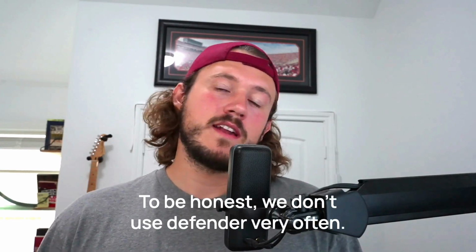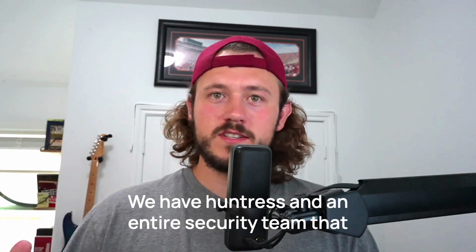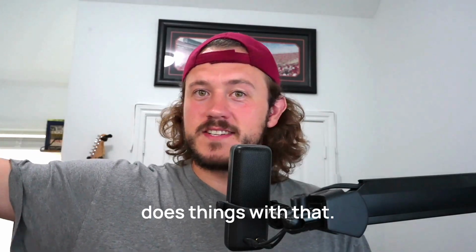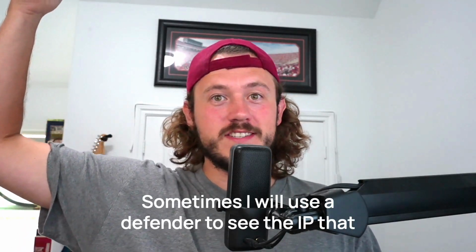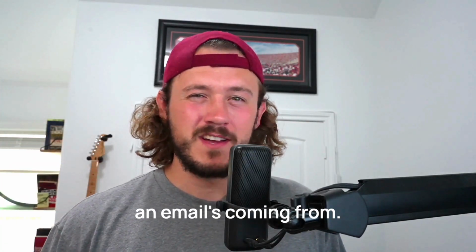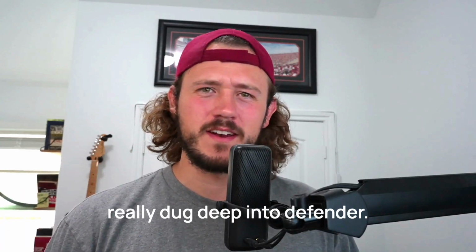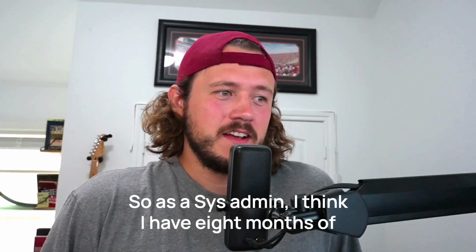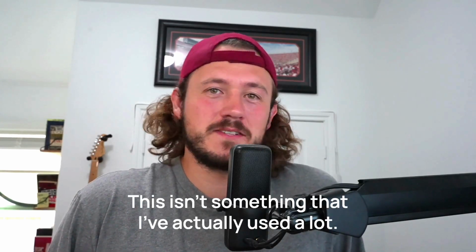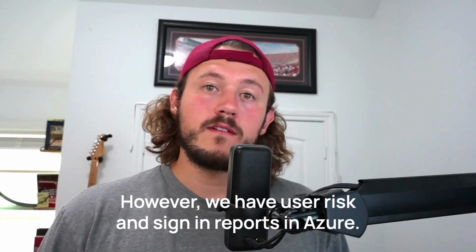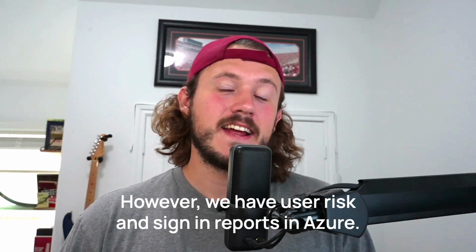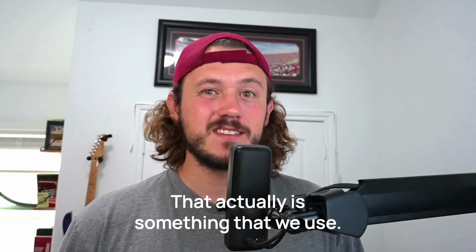Microsoft Defender, to be honest, we don't use Defender very often. We have Huntress and an entire security team that does things with that. Sometimes I will use Defender to see the IP that an email is coming from. Other than that, I really can't think of a time where I've dug deep into Defender. As a sysadmin, I think I have 8 months of sysadmin experience, so this isn't something that I've actually used a lot. However, we have user risk and sign-in reports in Azure. That actually is something that we use.